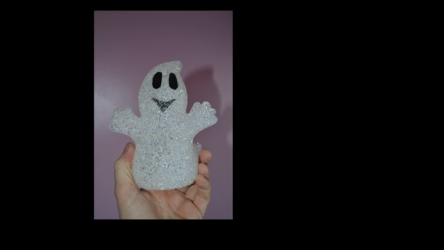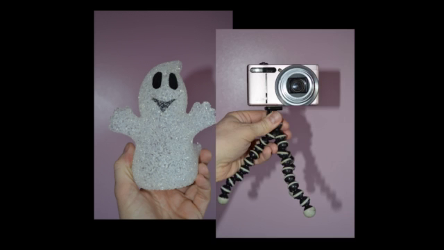This tutorial will show you how to make a simple stop-motion animation with Adobe After Effects. This is the hero of our animation, and this is the camera I used. It's on a small tabletop tripod, but you can use a stack of books or other objects to steady your camera.